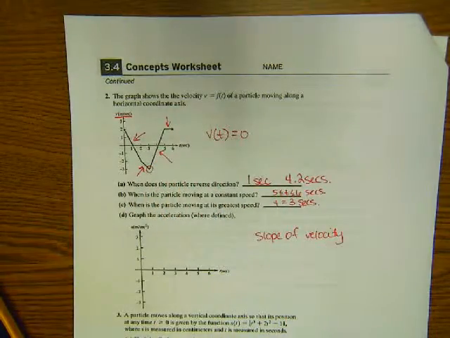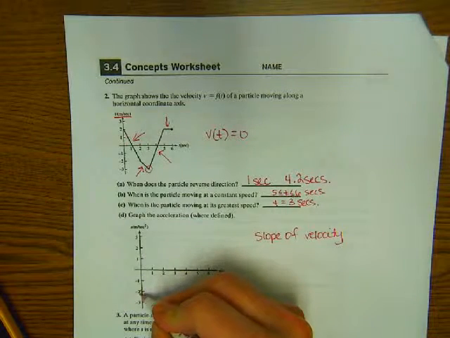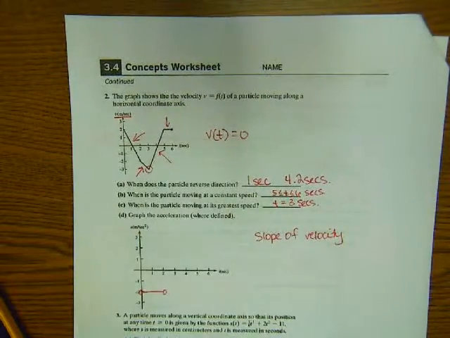Would you find them for me, please? Did you get a slope of -2 right here? Yeah. Okay, so then I just plot it like this. Remember, I use open circles because anytime there's a corner that it's not defined.